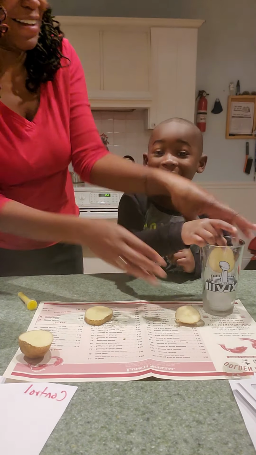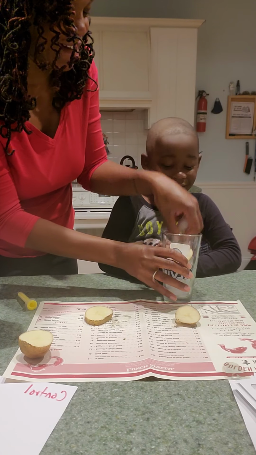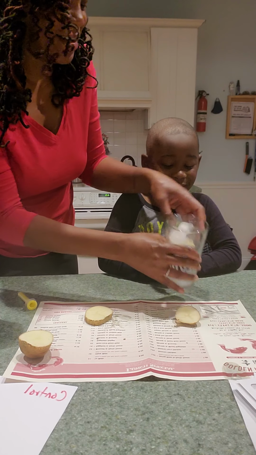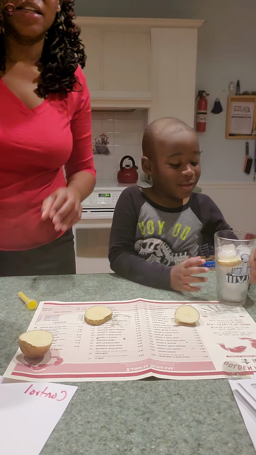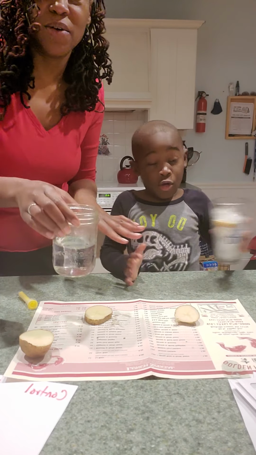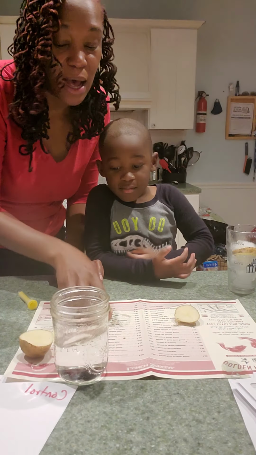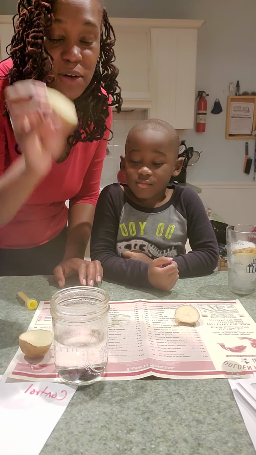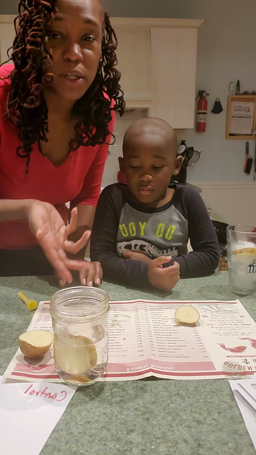Okay, we'll just do it like that. And then I have a glass of boiling hot water, which I'm going to keep away from my mouth. So I'll put it right here. I'll take this potato that we cut earlier and put it into the boiling water.